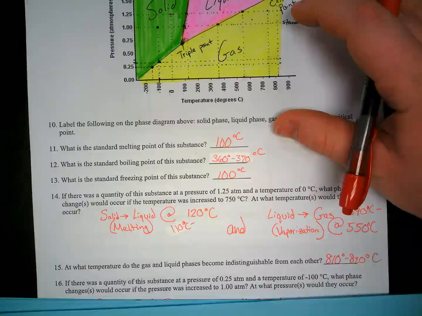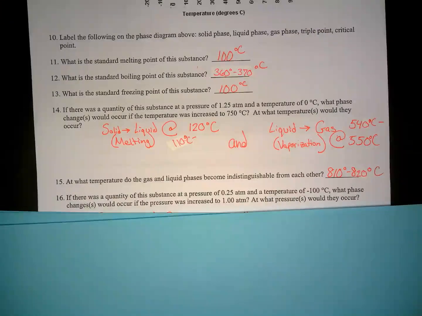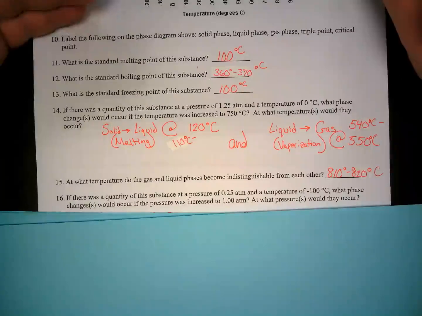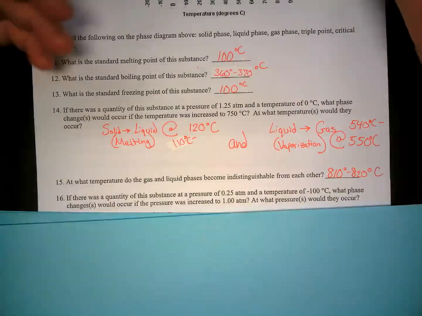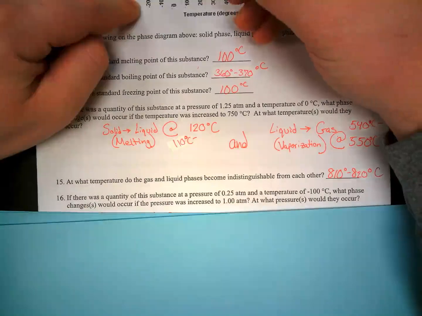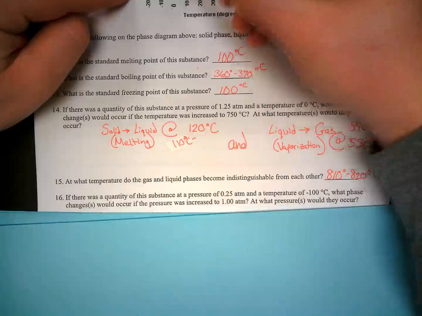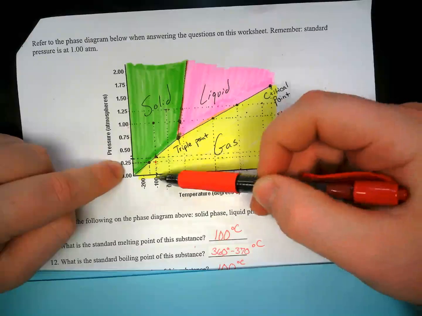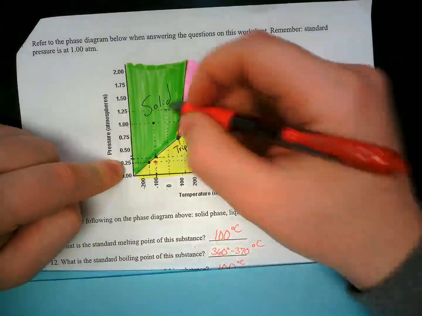And then the last question is worded a bit strangely, but let's go through it. Let's say we had a quantity of this mystery substance, and we put it at 0.25 atmospheres, and we kept it at a temperature of negative 100 degrees Celsius. So right here, at 0.25 atmospheres and negative 100 degrees Celsius, we're right here, so we have a gaseous material. Starting there, we're keeping it at negative 100 degrees Celsius, so right here.